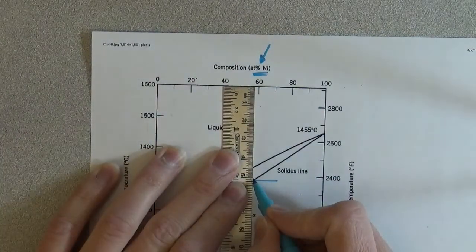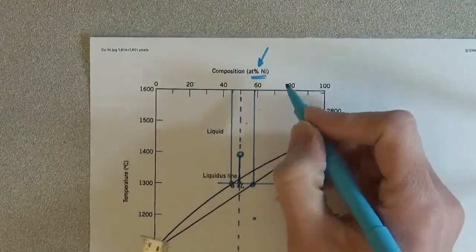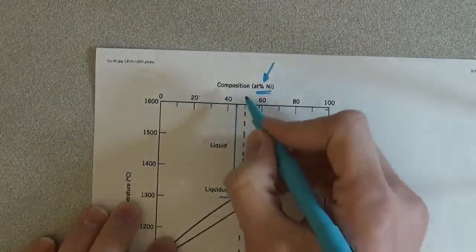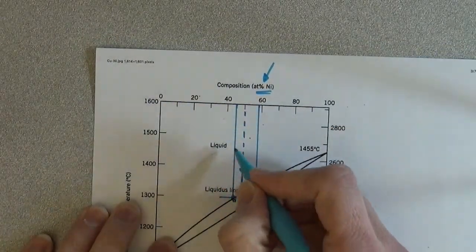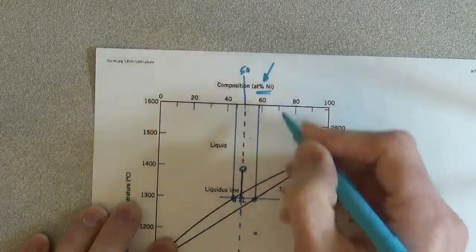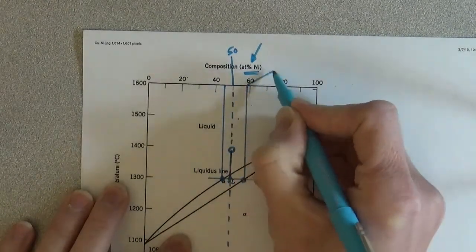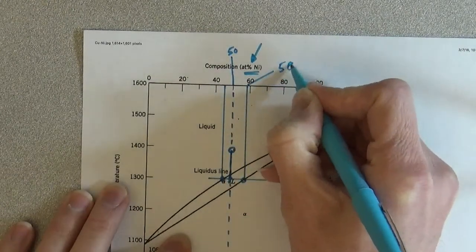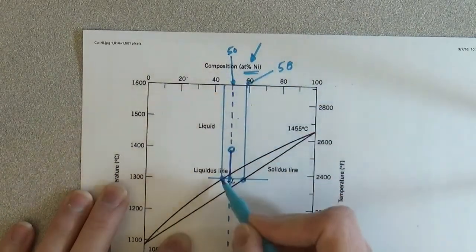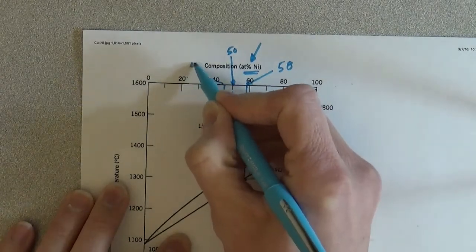So our composition of the total system is 50%. The place where this line crosses is about, let's call that 58%. And the place this line crosses, we'll call that around 45%.